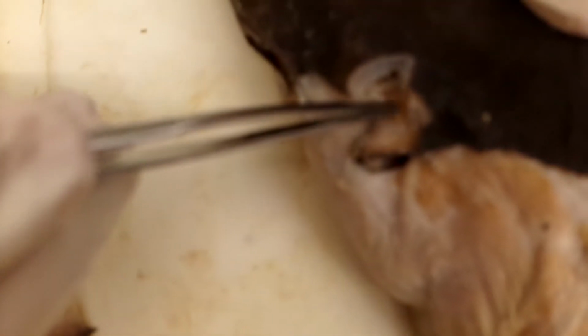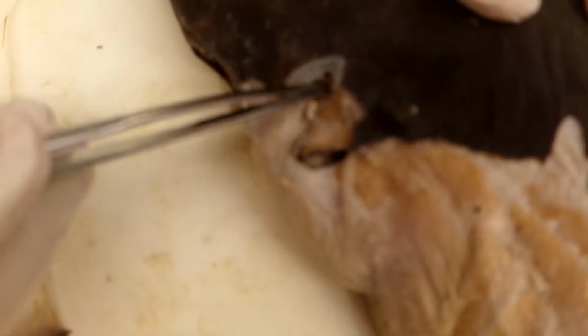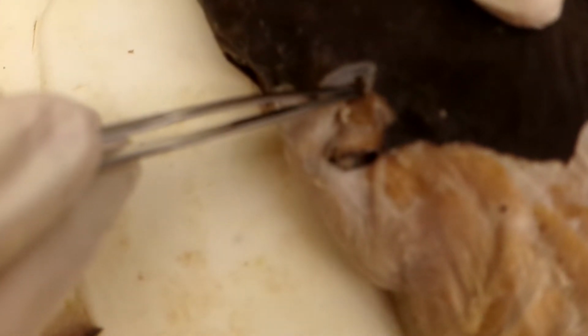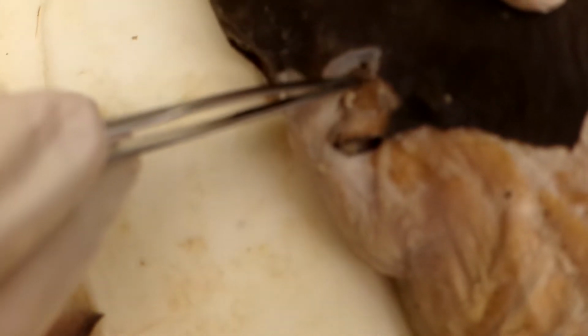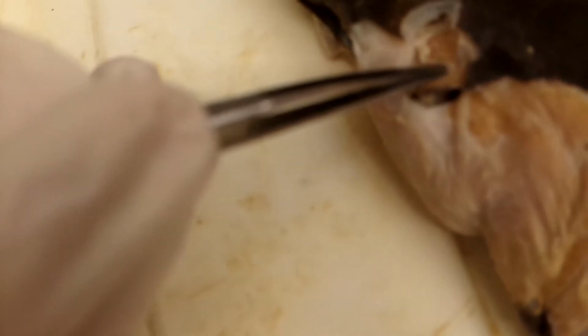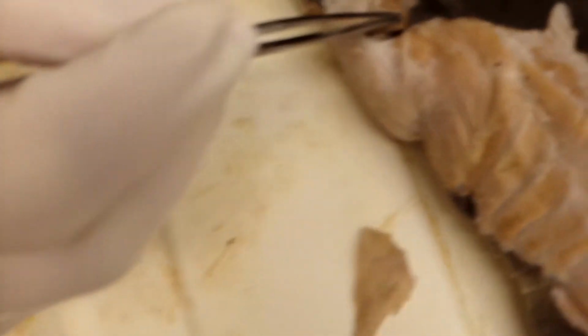Then we have the levator palatoquadrati here, which originates at the optic capsule and inserts at the palatoquadrate. These are homologous to the adductor mandibulae anterior and externus of the nectaris. Here we have the spiracularis, which originates at the optic capsule and also inserts at the palatoquadrate.